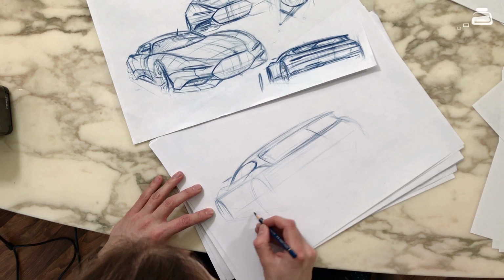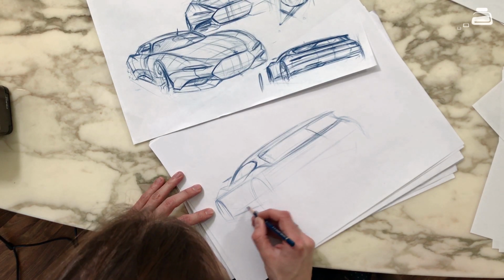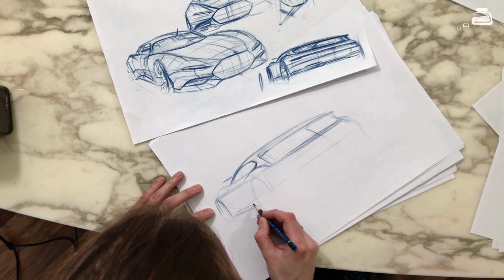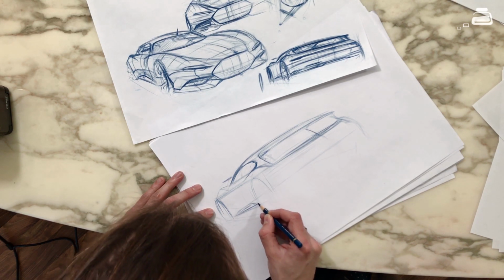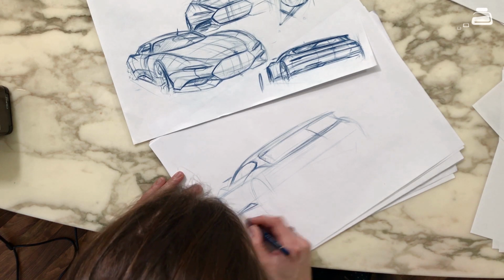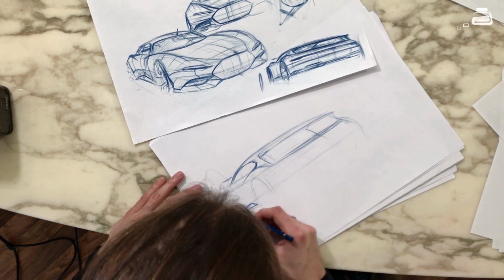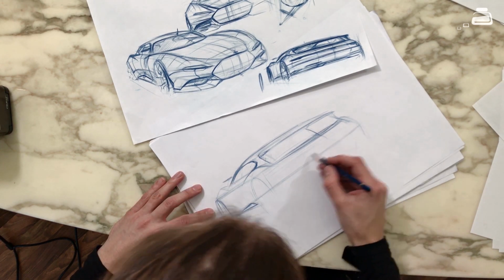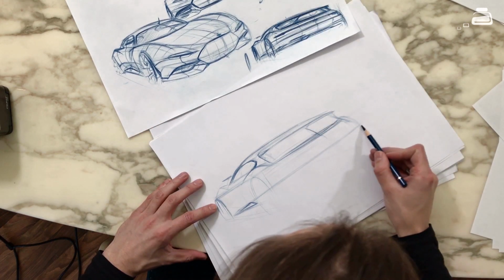So maybe it makes sense to first introduce the light catcher on the side of the car, to then have a good reference for this line actually.